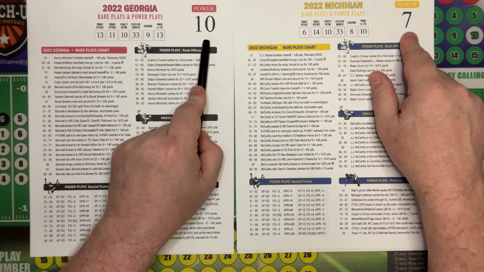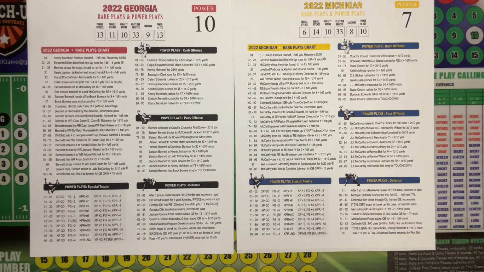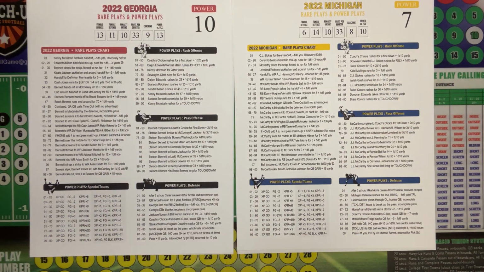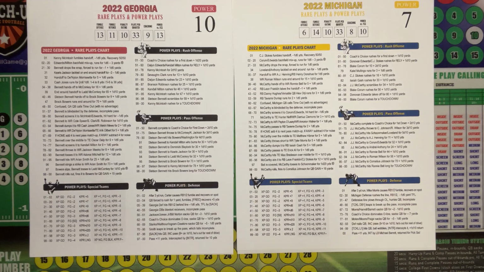This is the power rating. This is maybe the most important rating in the game. We aren't going to talk about power plays today, but I think next time we discuss this game, it's going to basically be a tutorial of how to do power plays. So, needless to say, this is your basic score. That's the evaluation score for the team as a whole. It goes from 0 to 10.